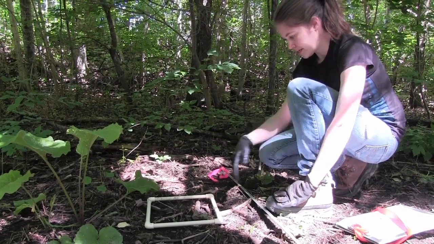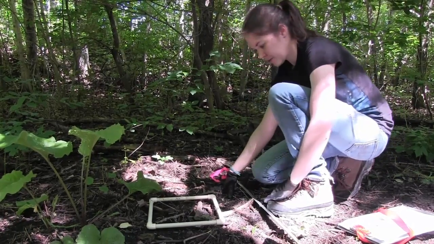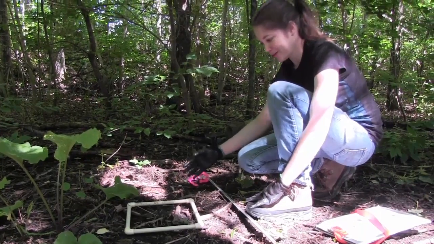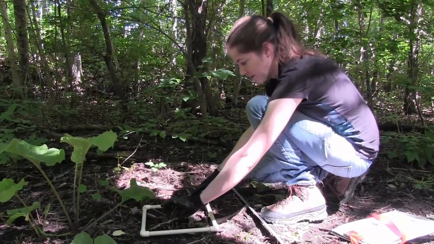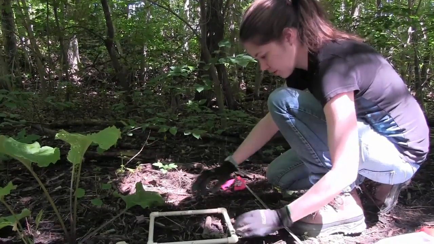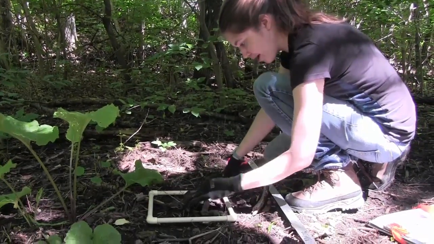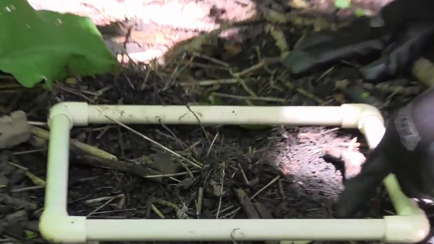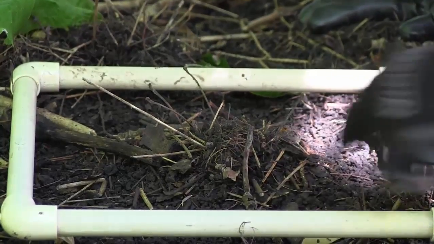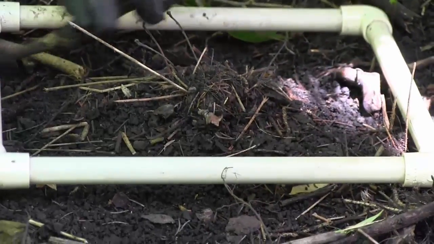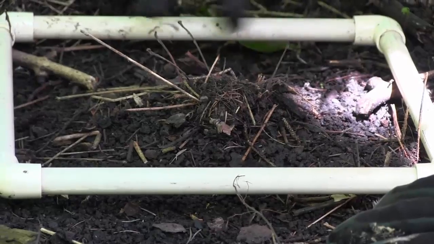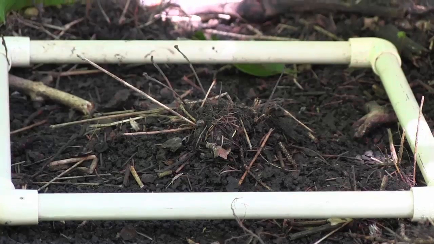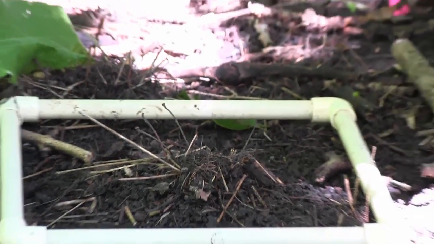Look for middens on the top of the soil, and these are the droppings from earthworms. So basically they're poop on top of the soil, and they make these big mounds. You can see that there's one in the middle of my plot here, this large lump here, and another one over here in the corner. It looks like there's just 2 in this plot, so I record that on my data sheet as well.